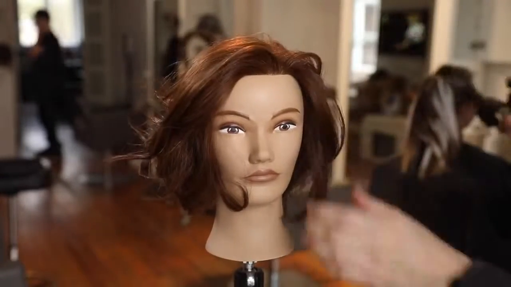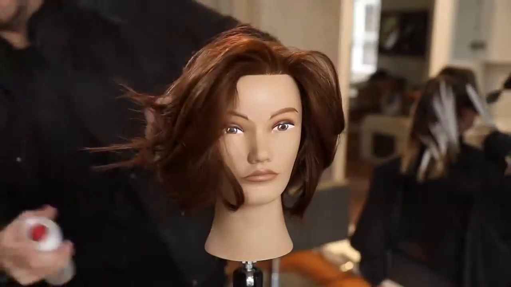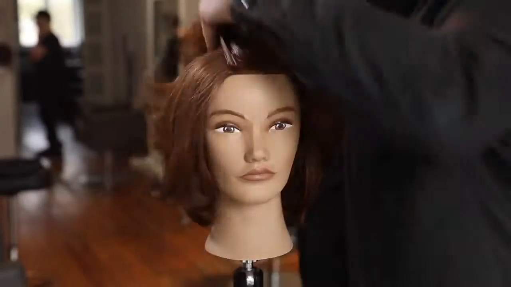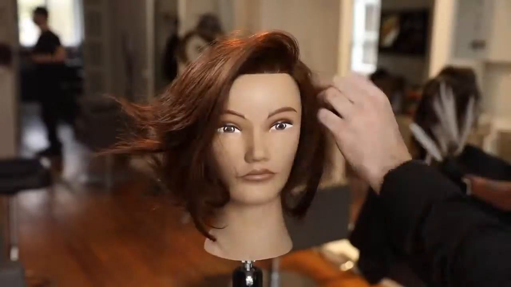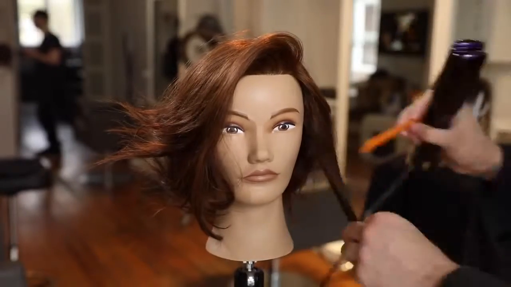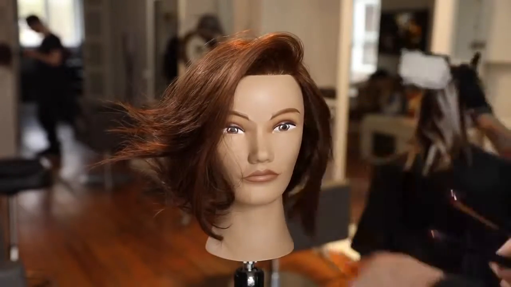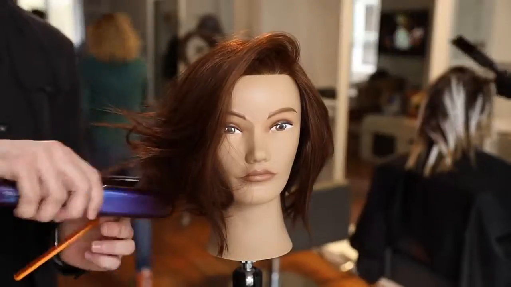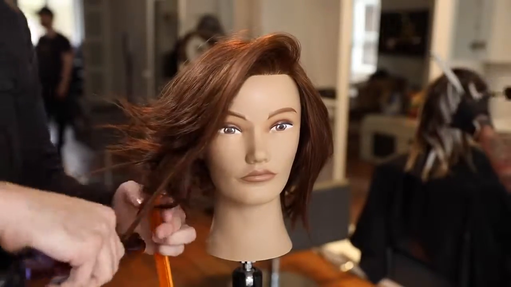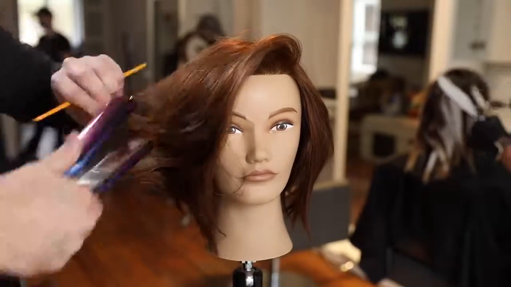The one thing that I want to shift from this style and why I'm kind of going in with the worked up, because it gives me that flexibility instead of going in with a finishing spray. And I'm just going to take my flat iron and flat iron a few of the end pieces, which will give me that texture and separation and also elongate the style for the end result.